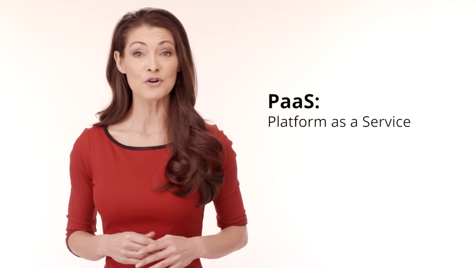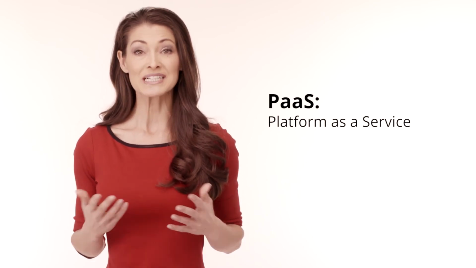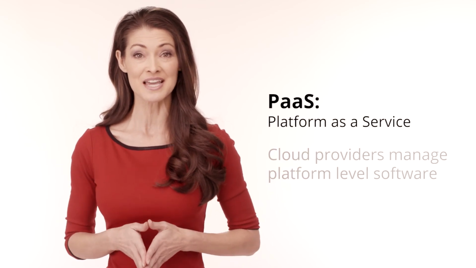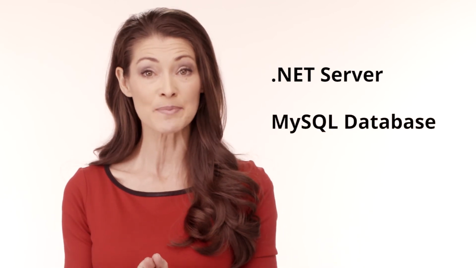PaaS, or Platform as a Service, is one level up from IaaS, where cloud providers not only take care of the components that IaaS does, but also manage the platform-level software. For example, a company could specify, I need to run a .NET server and use a MySQL database, or I need to use a Tomcat server and run Java.